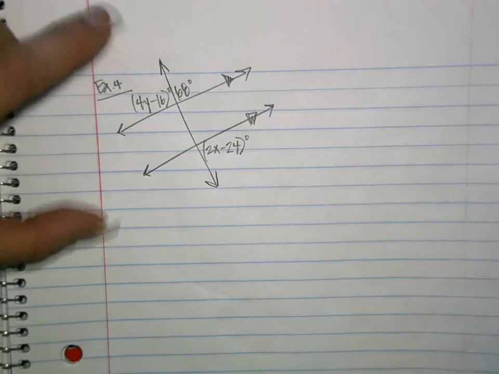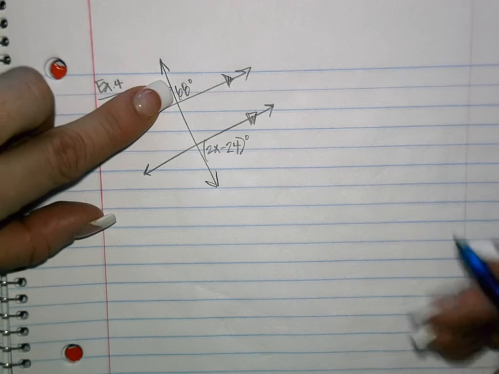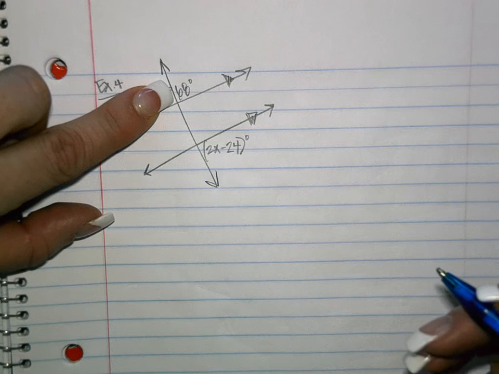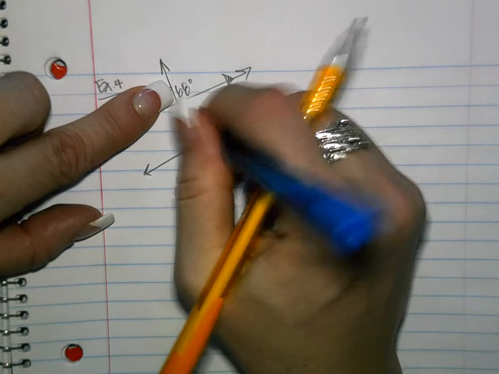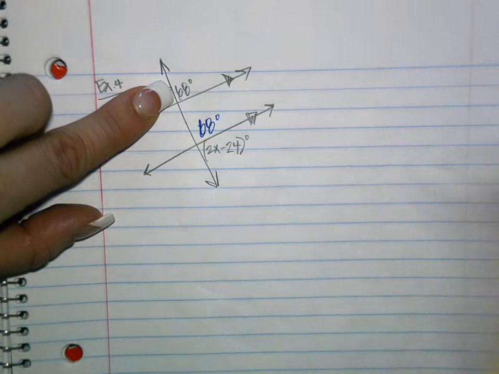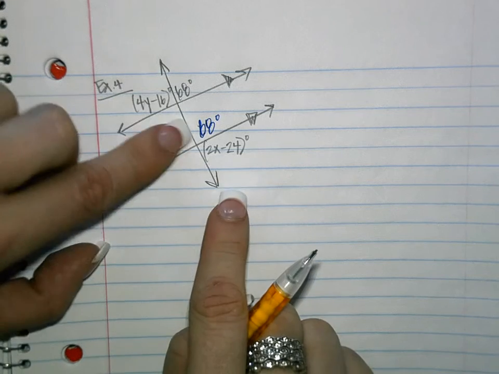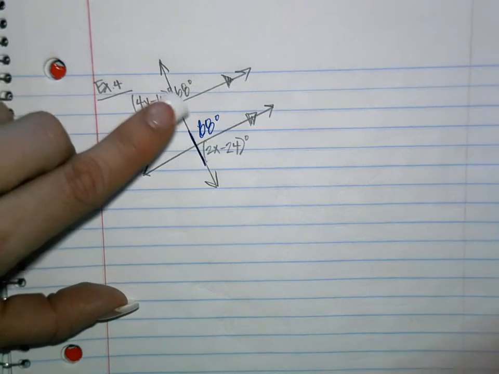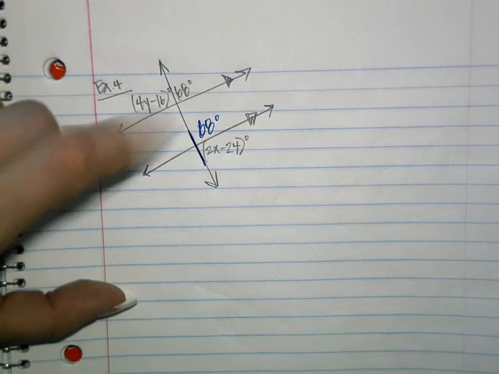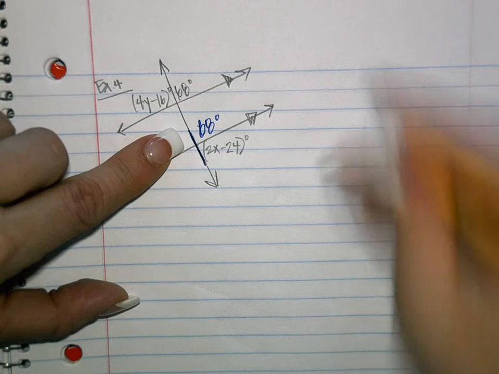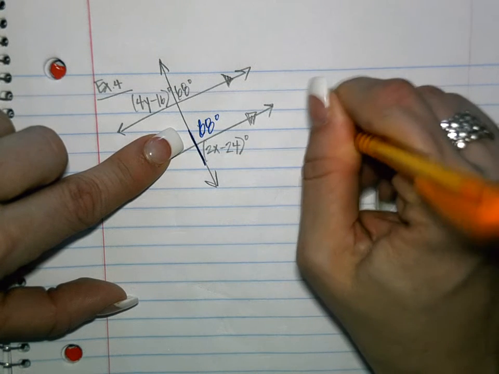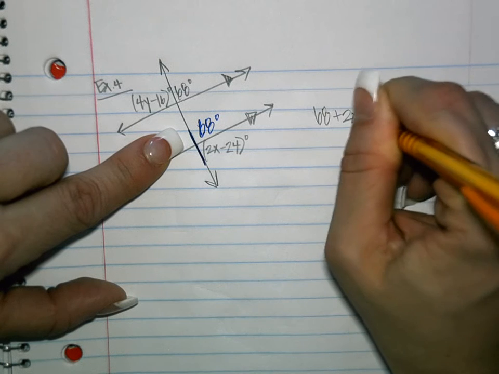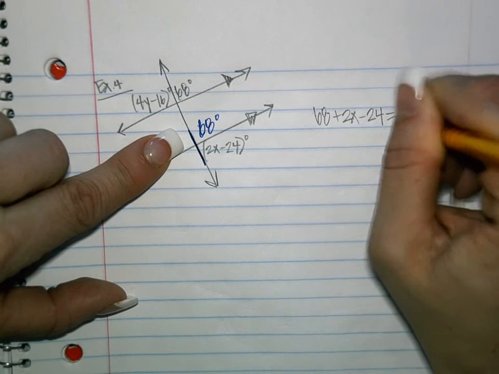So if you think about it, where is the corresponding angle to 68? It's right here. It's adjacent to this one, right? Now, since these are next to each other, can I make a relationship? And they would be what? Not vertical. Supplementary, right? So 68 plus 2x minus 24 would equal 180.